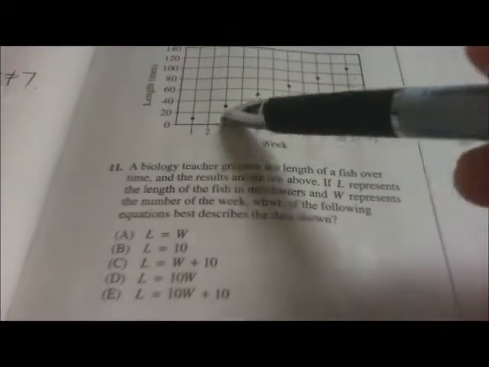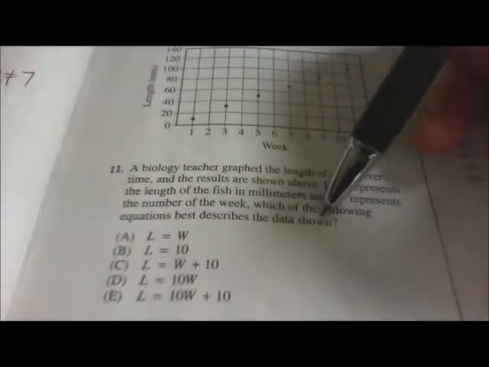So in this case we want to set up an equation. Look at the bottom here, they have equations here. What we can see is a direct proportion, they're going on a straight line, so it's a linear equation. They said which of the following equations best represents the data shown. So when we look at it here, you can find the slope. We can pick any 2 points.